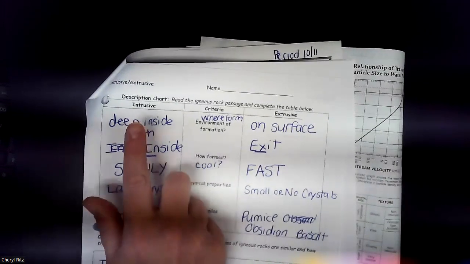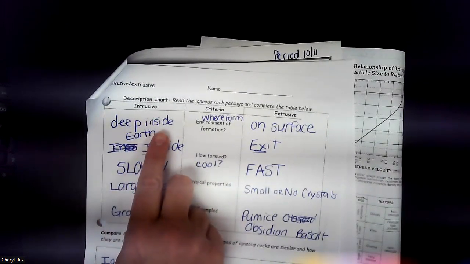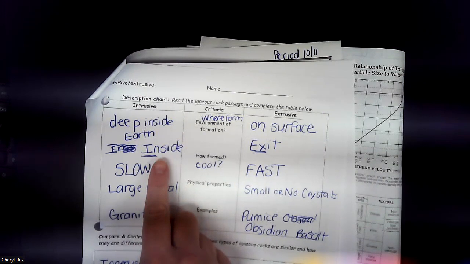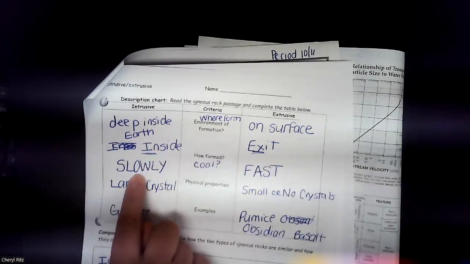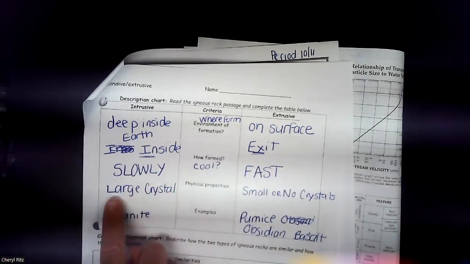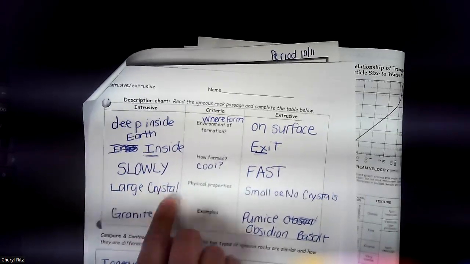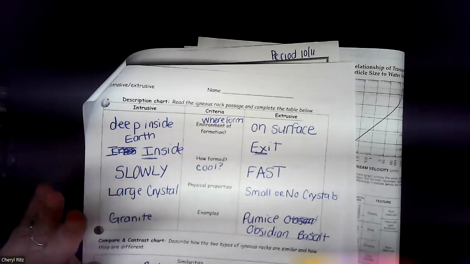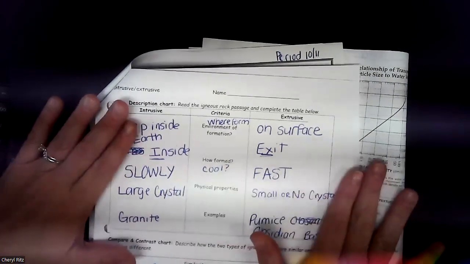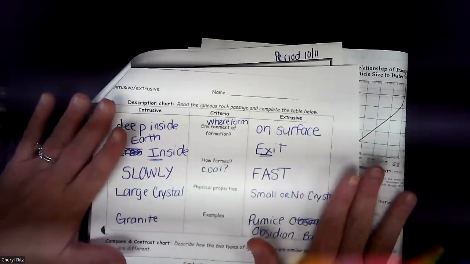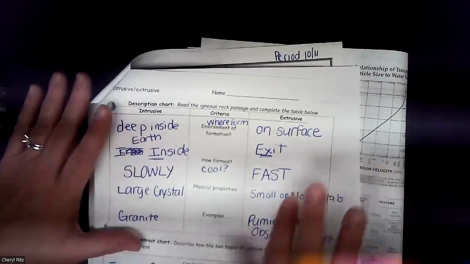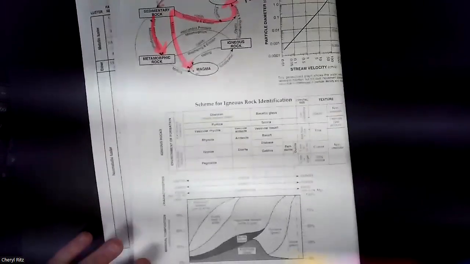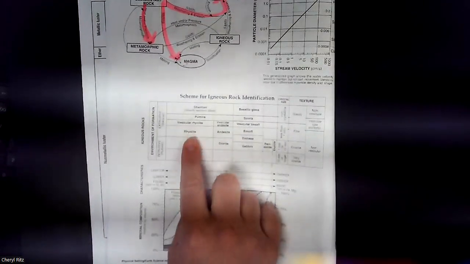So hopefully you remember that intrusive form inside Earth's surface, which because they're inside, the layers of the Earth act like a blanket and they cool slowly. And then again, because they cool slowly, they have large crystals. Now, I did say these are the only notes we're ever going to do on intrusive and extrusive, and that's because you really don't have to memorize too much about this, because we're now going to look at the igneous rock chart, which is right below where we've been working on page 6.